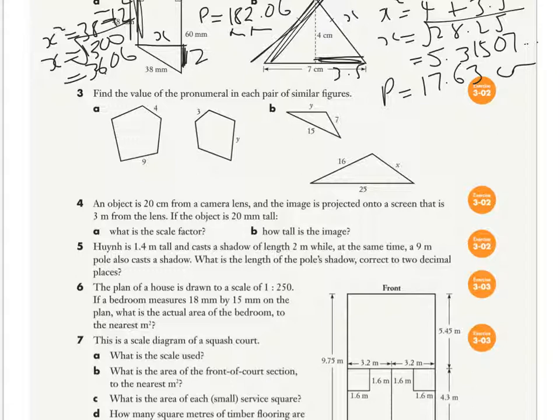Alright, 3. Now they are similar figures, therefore the ratios are the same. Now, the drawing's wrong here, so this y is actually in the wrong position. Should be there, because it needs to match with the other y. So, y is what we want.